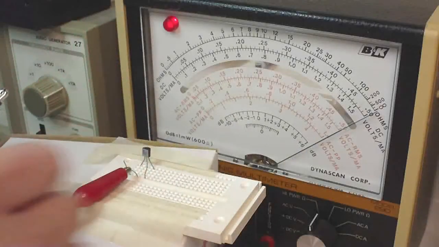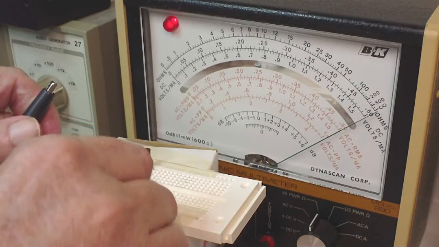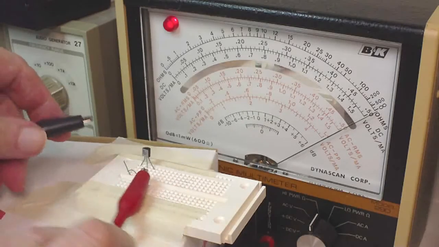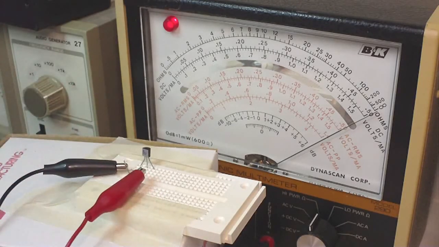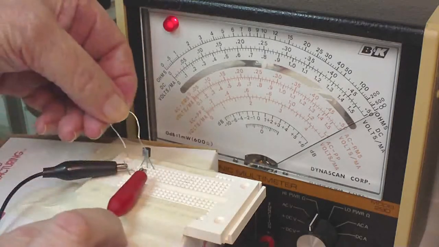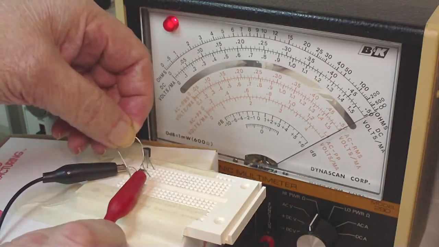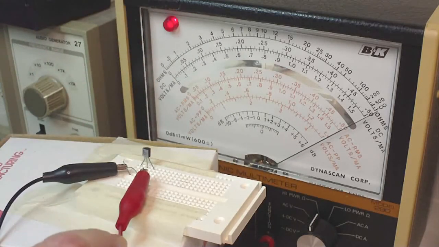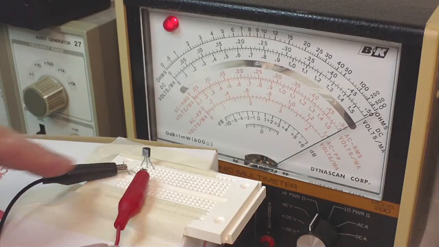Okay, and again we've got a 50-50 chance of which is positive. Well, we'll call this one C again, and we'll bias the base with that 100K ohm resistor. Well, looks like we got it the first time here. So that means that this is C, B, and E.